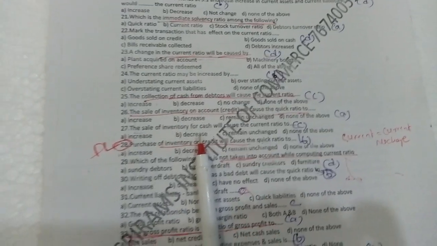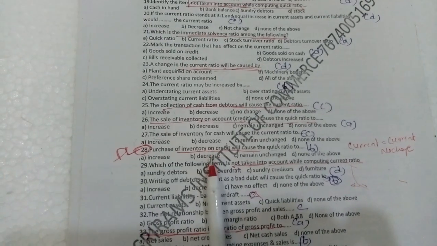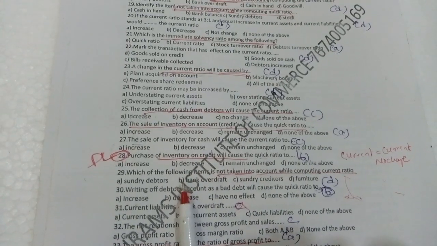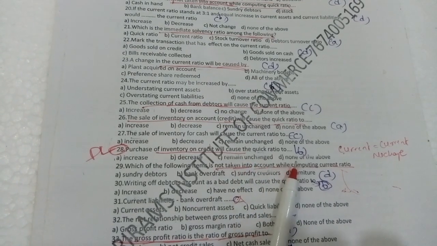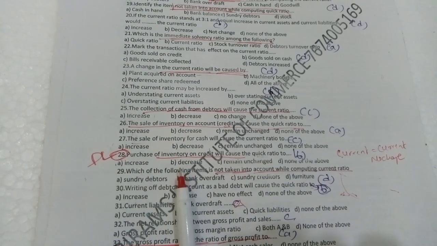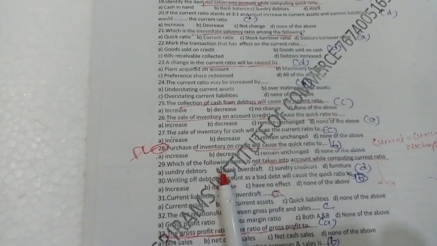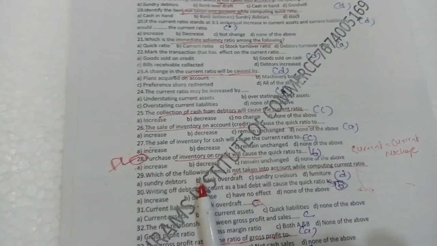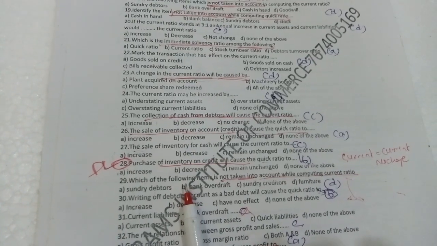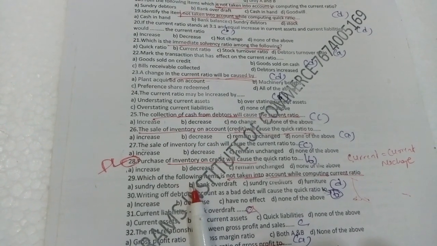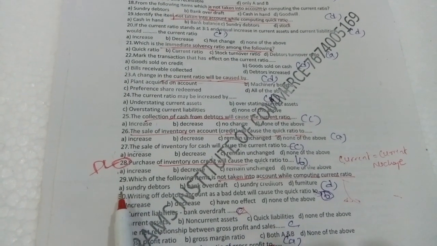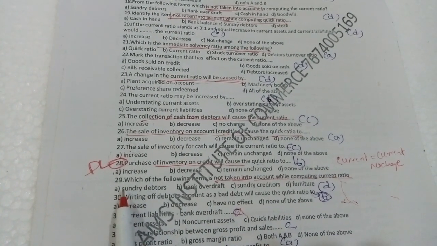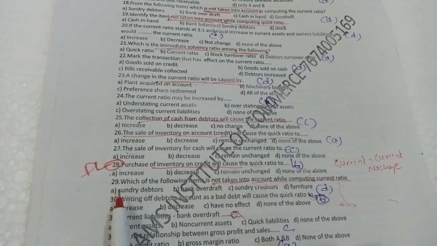Next, the 28th. Purchase of inventory on credit will cause the quick ratio to. The answer is B, decreases. Purchase of inventory on credit means the quick ratio will decrease. They are taking on debt, so the ratio will be affected on cash flow, so that decreases.